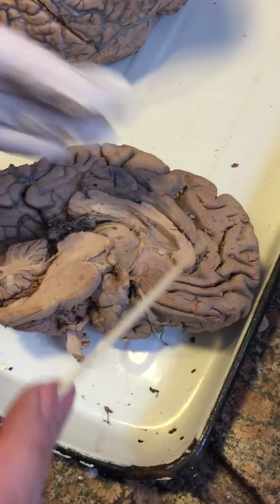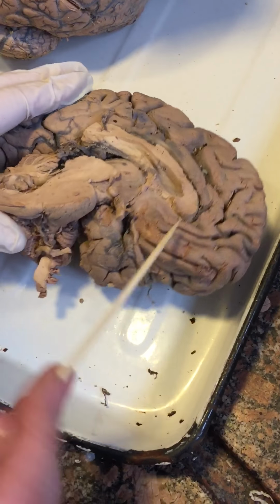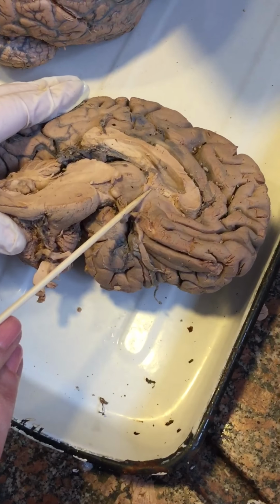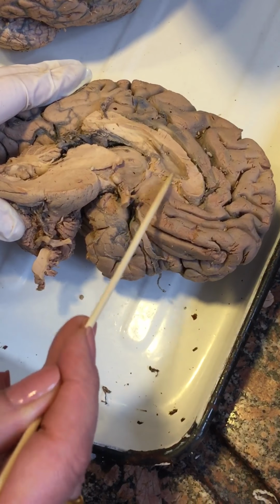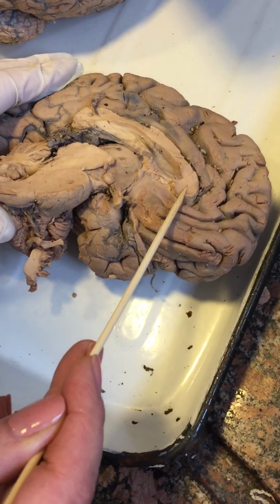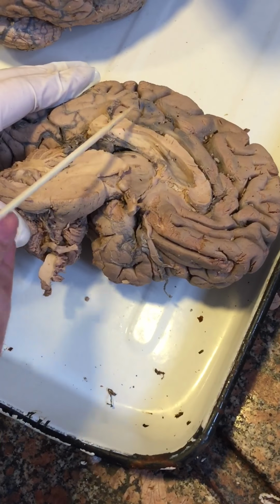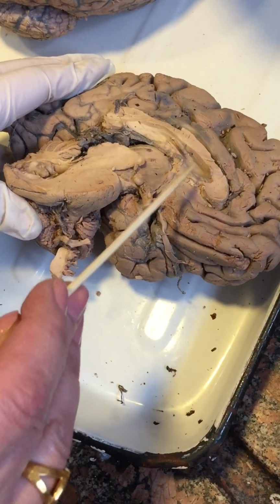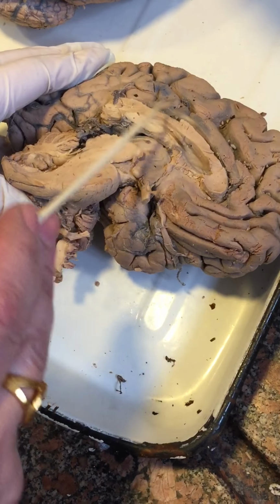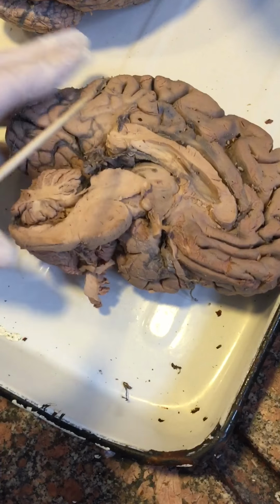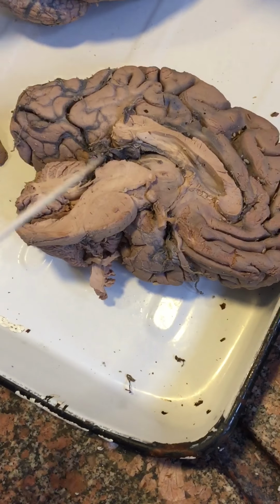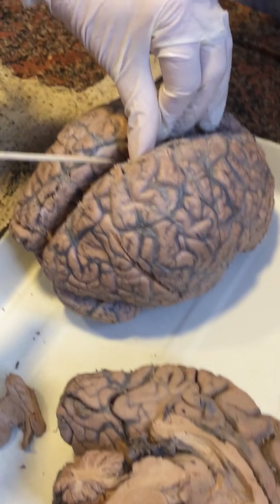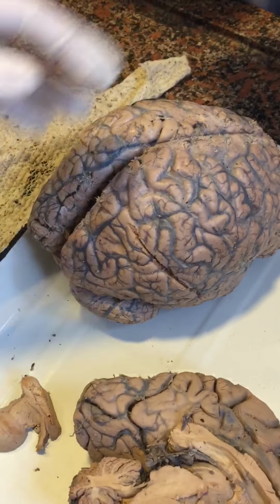And this is the corpus callosum on section. It consists of, we'll start from the lamina terminalis, then rostrum, genu corporis callosi, truncus corporis callosi, splenium corporis callosi. Lamina terminalis, rostrum, genu, truncus, splenium. This commissural body connects the two hemispheria.